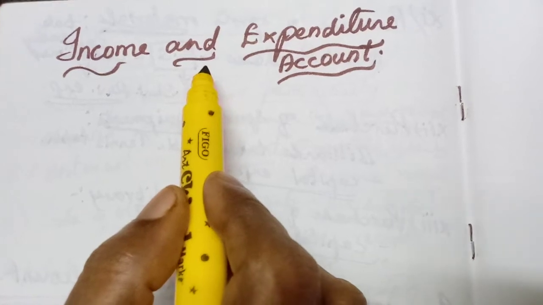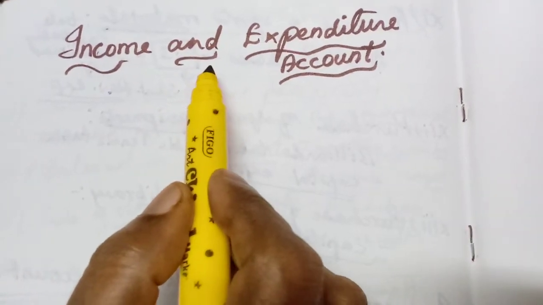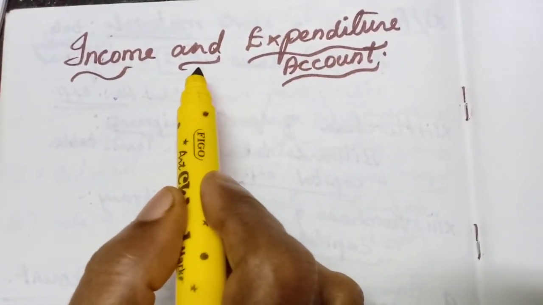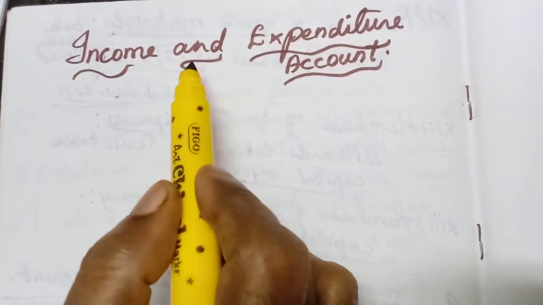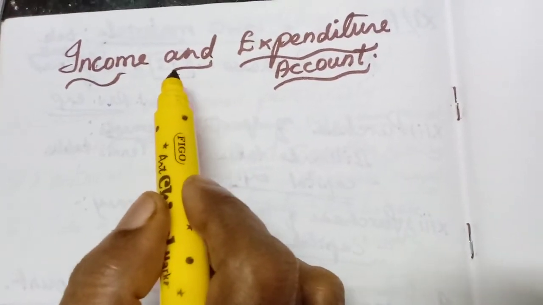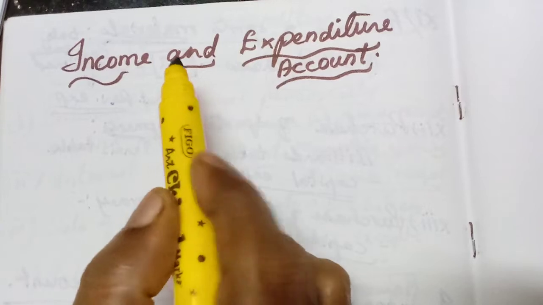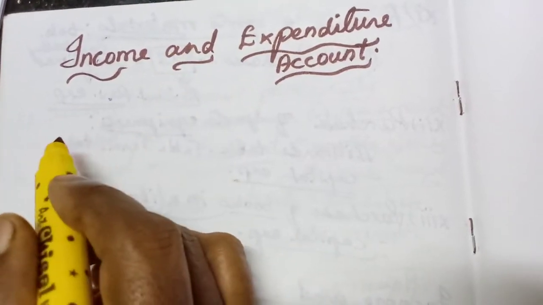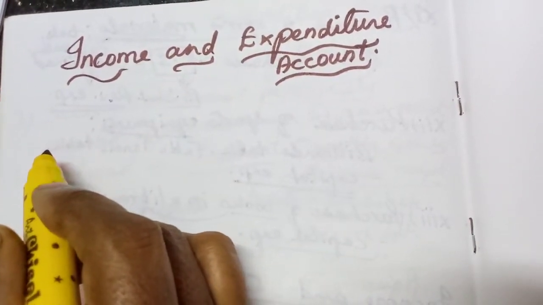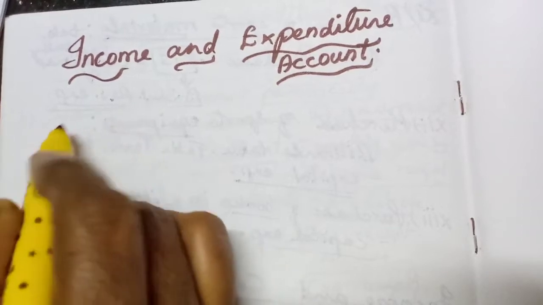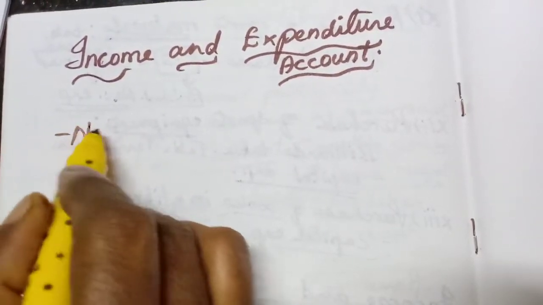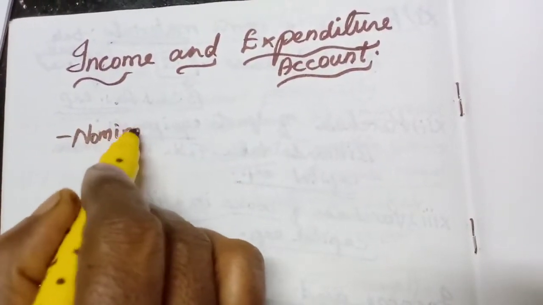The receipts and payments account is real in nature, because debit what comes in, credit what goes out. That's why we debit all the receipts and we credit all the payments. But this income and expenditure account is of nominal nature.